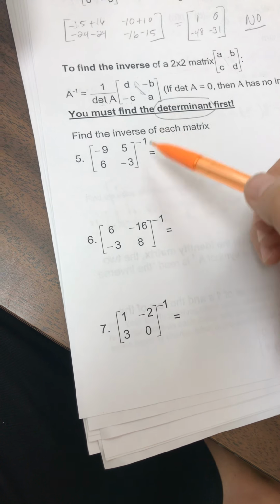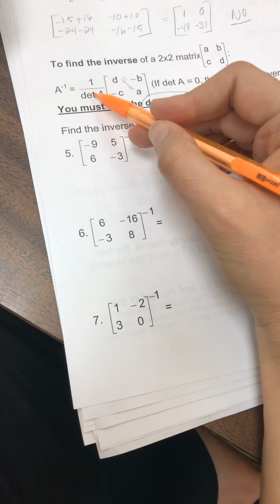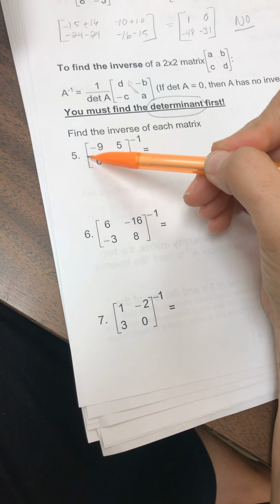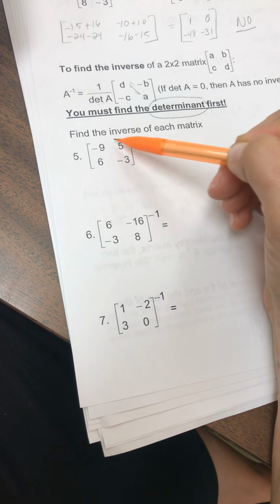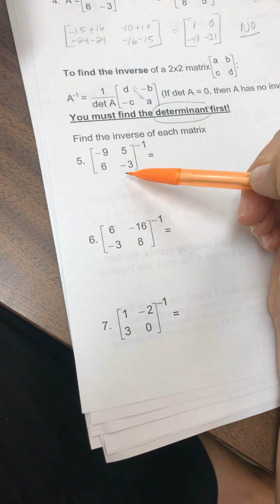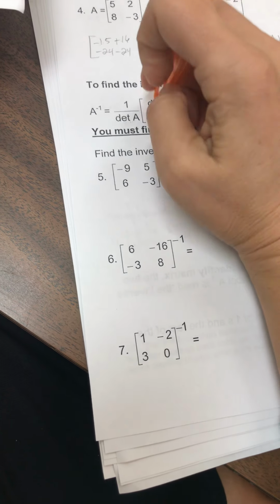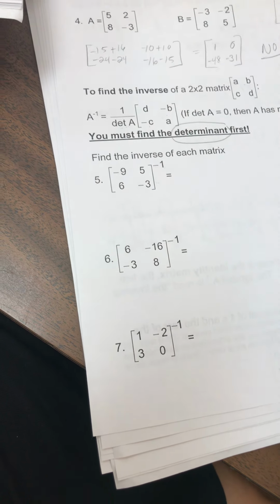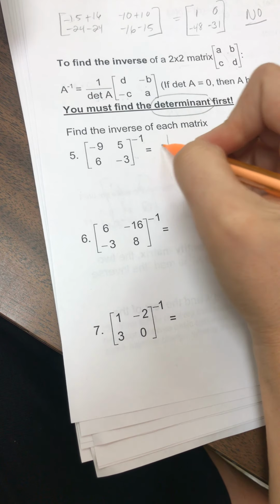Okay? So now let's write out how we would find this one. We're going to put it in this form. Here is your matrix, and the negative 1 means it wants you to find the inverse of this matrix. And to do that, you have to follow this formula up here. You have to follow this formula to solve it. So you're going to have 1 over.